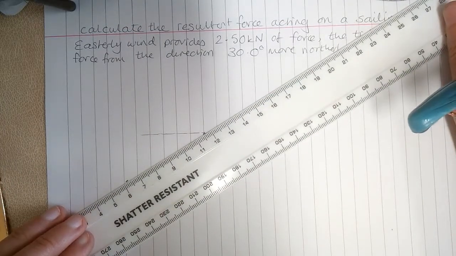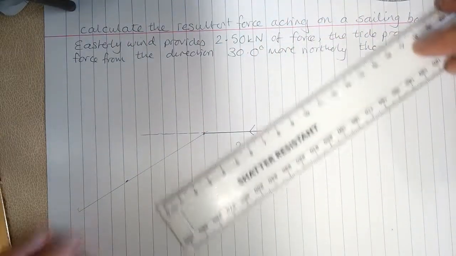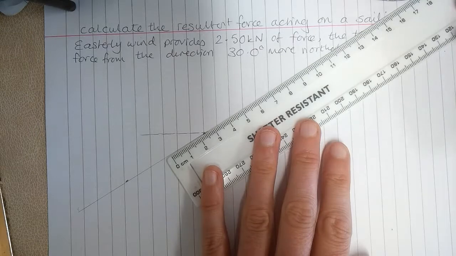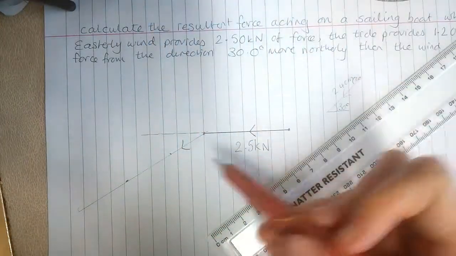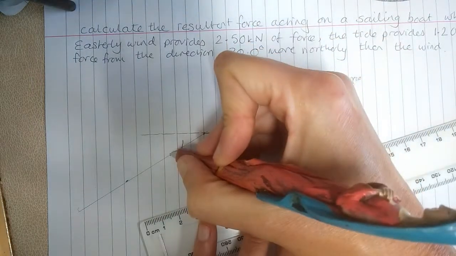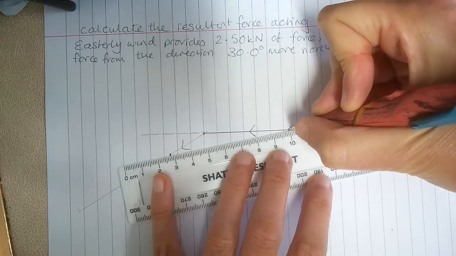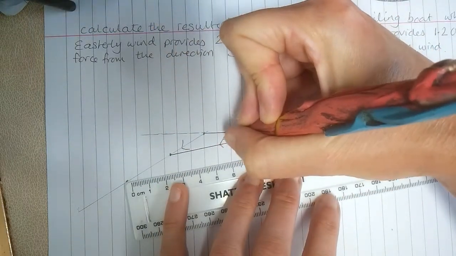So I'm drawing a line in that direction. That's far too long though, it needed to be 2.4 centimetres long, so if I mark that off, 2.4 centimetres is around there. That's the force from the tide. So my resultant should end at that point there. You start at the start of the first one, you end at the end of the last one, in that direction there.